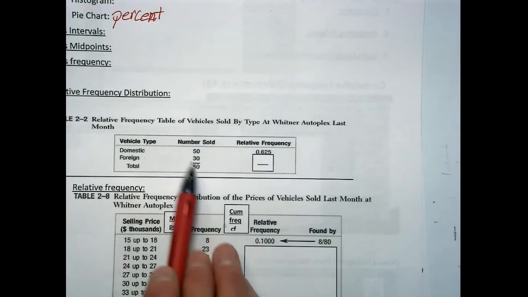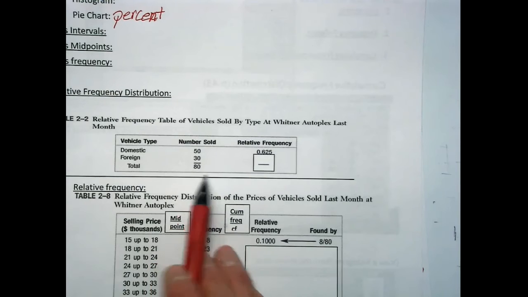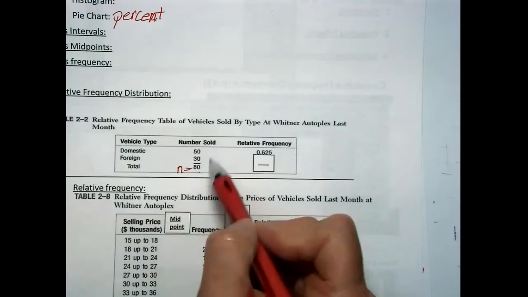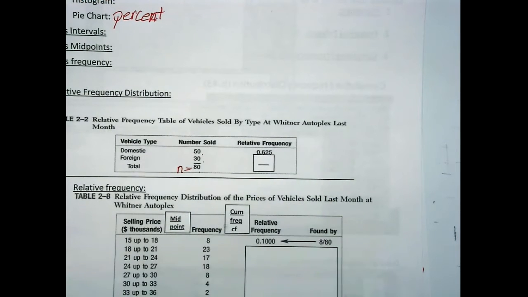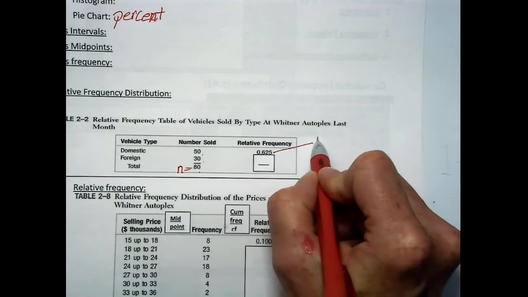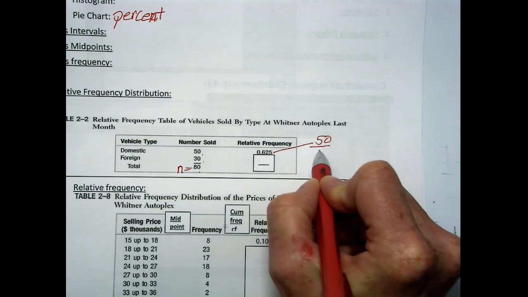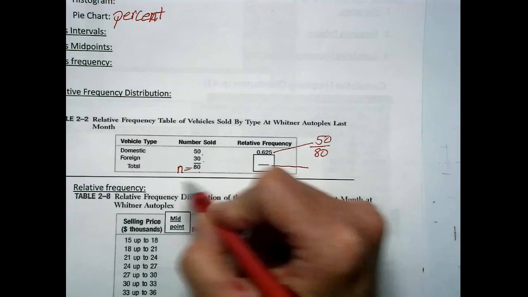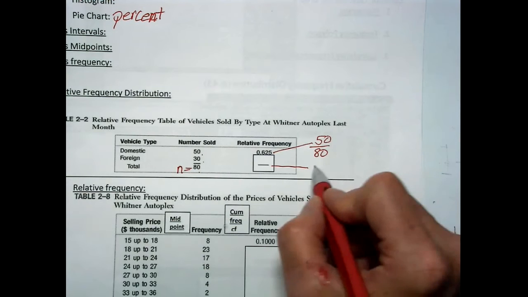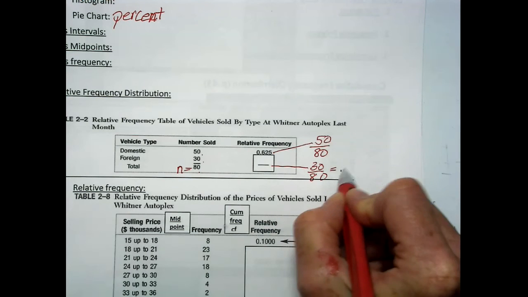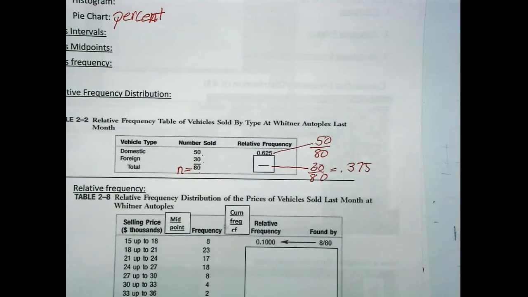Let's look at relative frequency here. This one example. We have sold, and let's look at this data. Our sample size N is 80. We sold 80 cars. 50 of them were domestic, 30 were foreign. To calculate relative frequency, you take the frequency divided by total sample size, and we got 0.625. To calculate the relative frequency for foreign cars, it's 30 divided by 80, or 0.375.